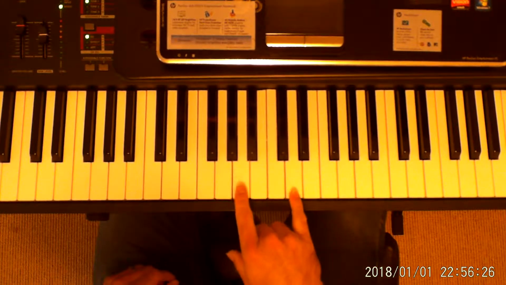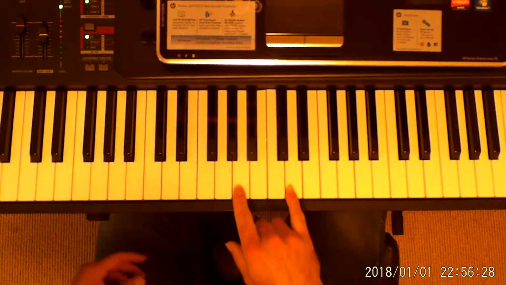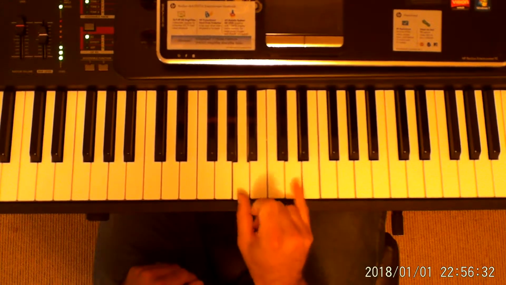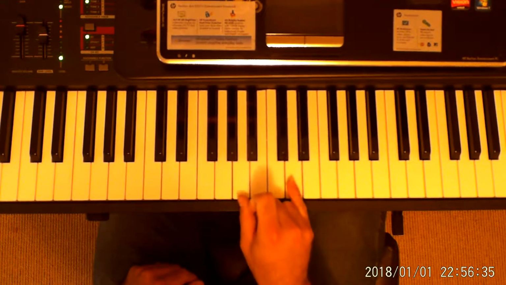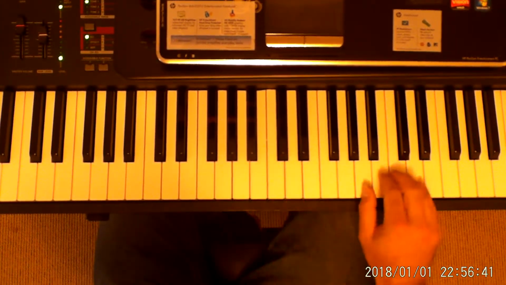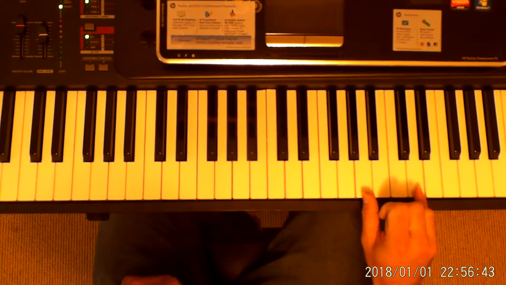Those sounded pretty good. So let's try them together at the same time and see if they still sound good. Yeah, it does. Let me move one octave higher because these are kind of like melody notes, so we want them to be higher rather than low. So let's try them here.